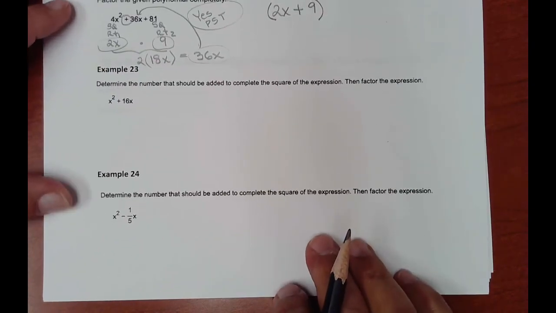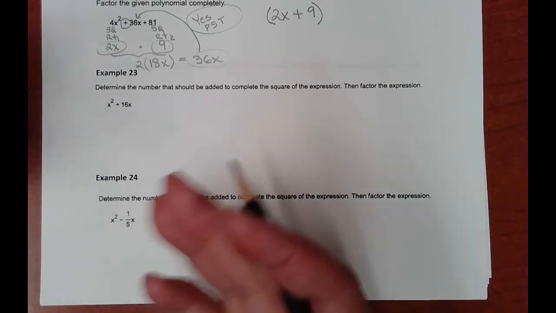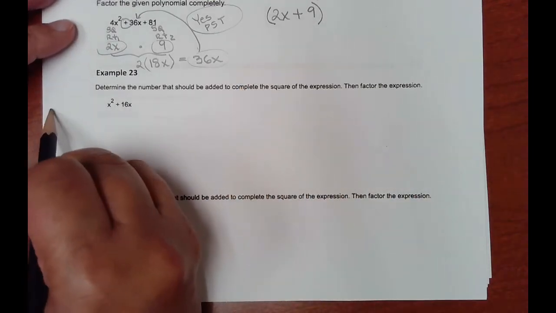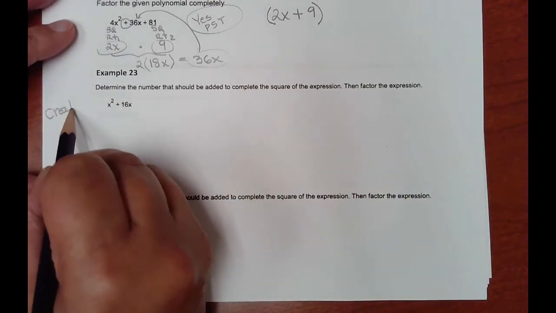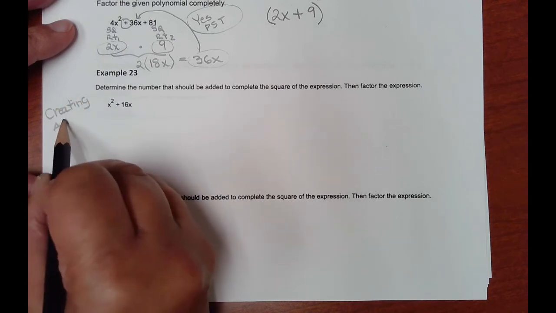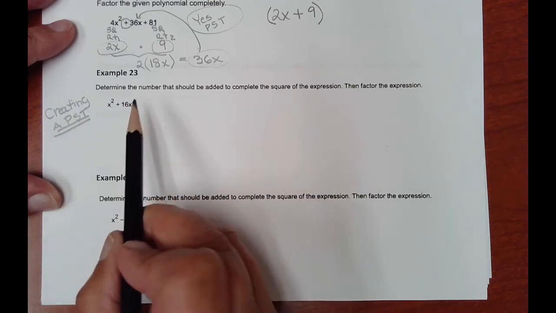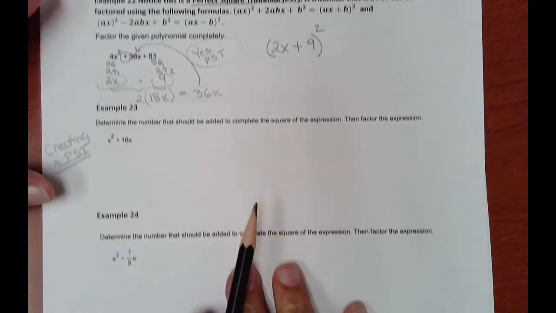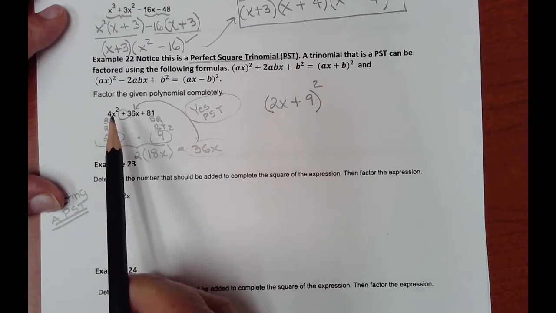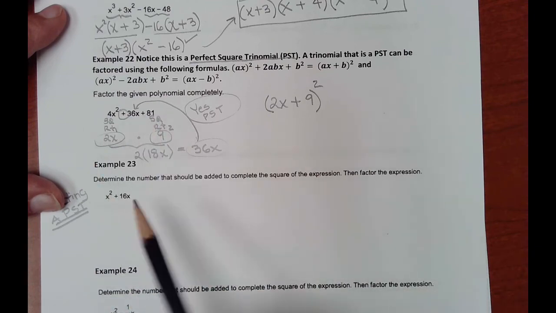Okay, moving to 23, determine the number that should be added to complete the square on the expression. So what you're doing here is you are creating a perfect square trinomial. You're not going to factor it. They just want to know what would be the number that you have to add right here in order to create a perfect square trinomial. Because see how when it was a perfect square trinomial, you had a squared term, a specific type of linear term, and then a constant here. So you're coming up with that constant.